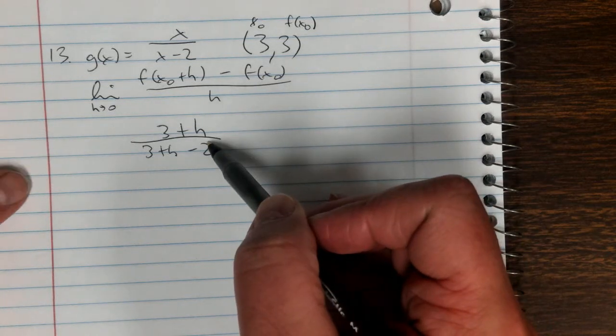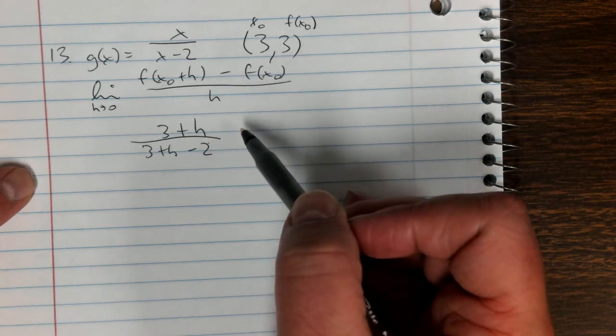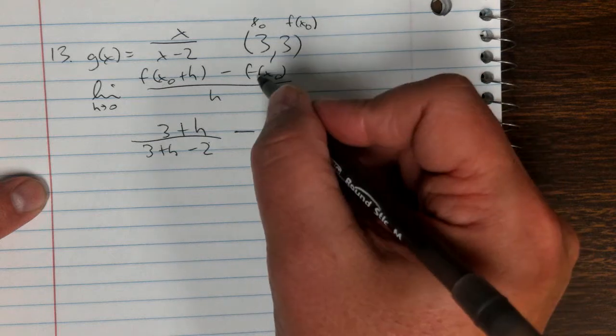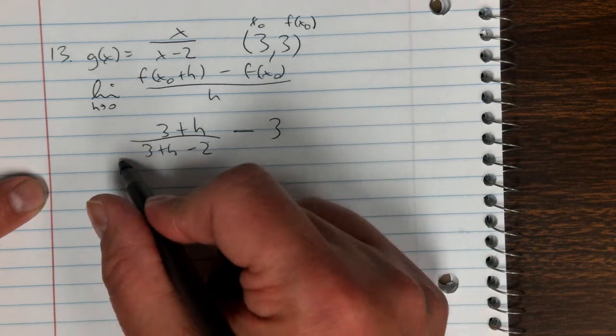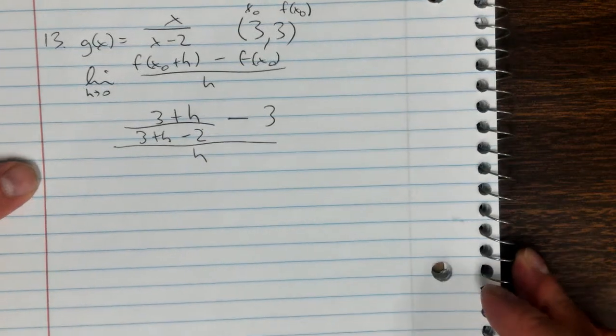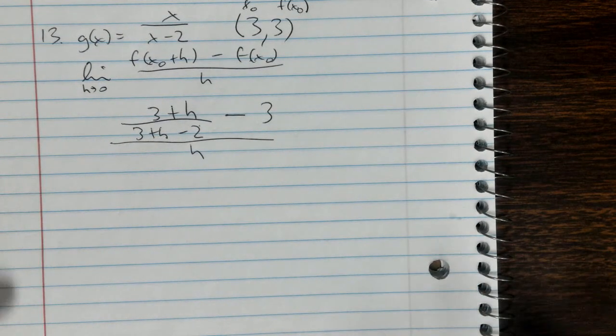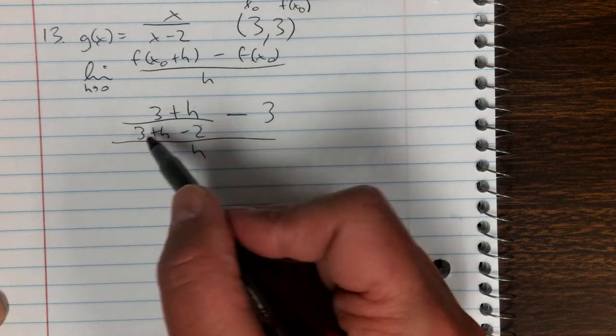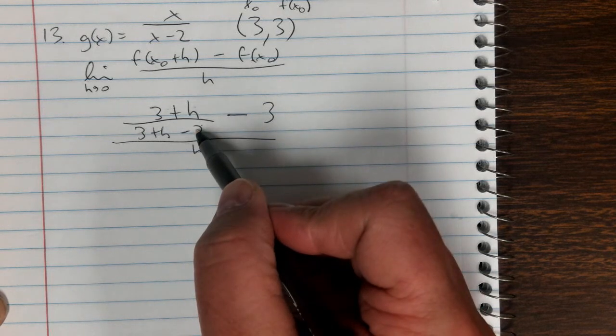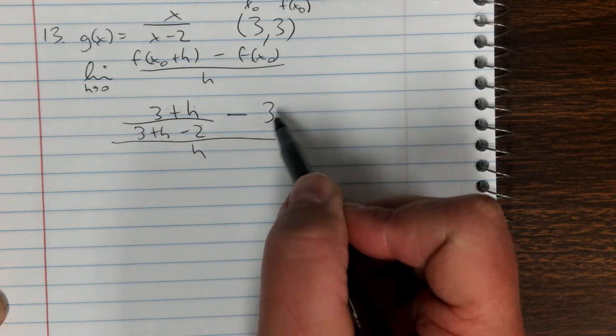So it's that, and then minus, you know f of x0 already is 3. And then this is all over h. Okay, so think of this as x over x minus 2, and then minus 3 all over h.